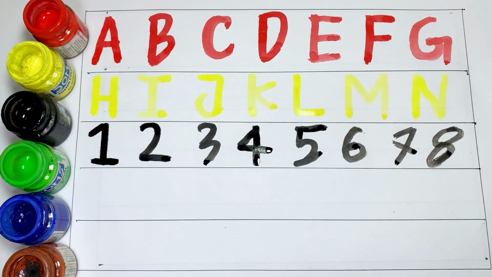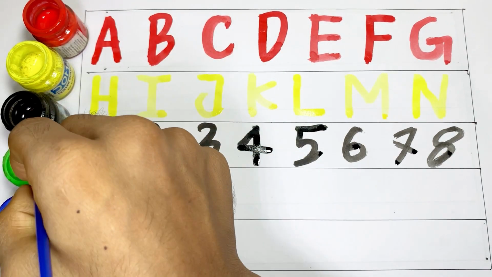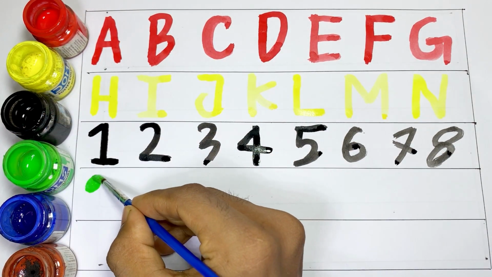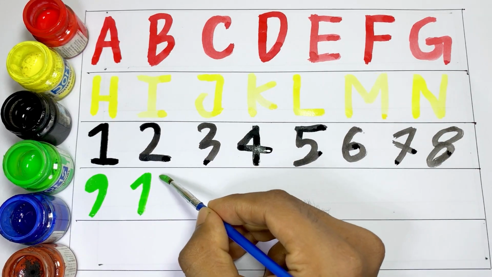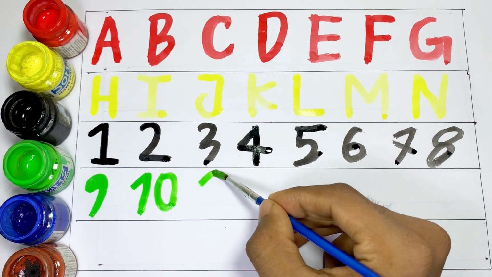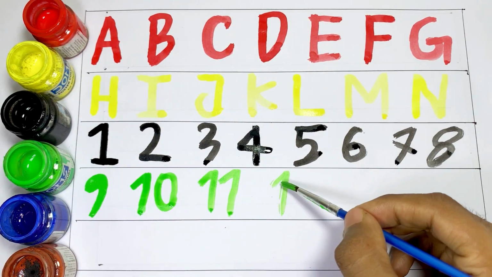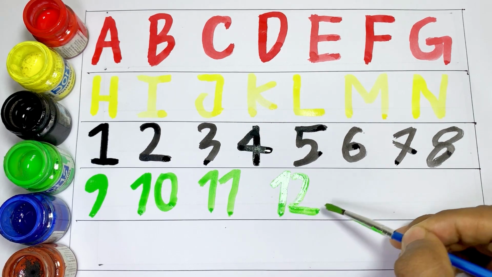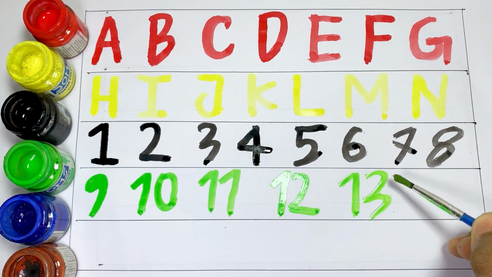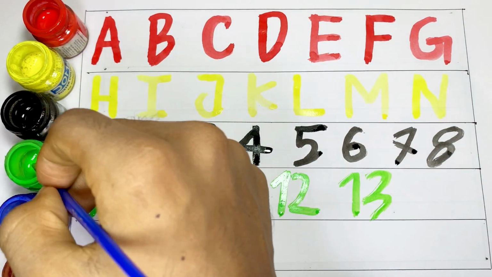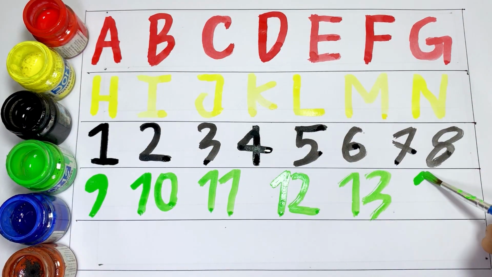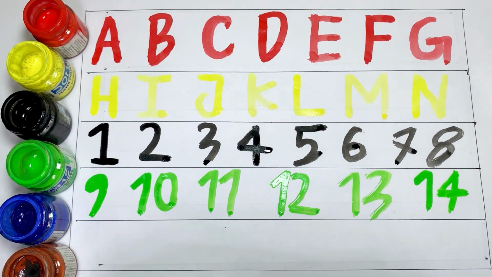8. It's now you draw 9 and use green color. 9, 10, 11, 12, 13, Now I know my ABCs. Next time, won't you sing with me? 14. It's now you draw 15 and use blue color.